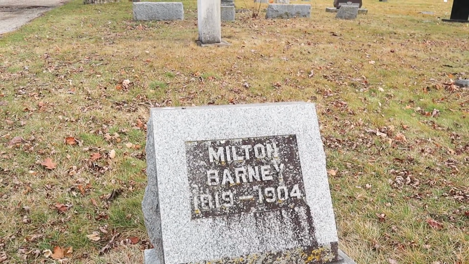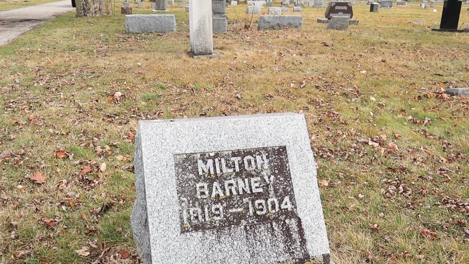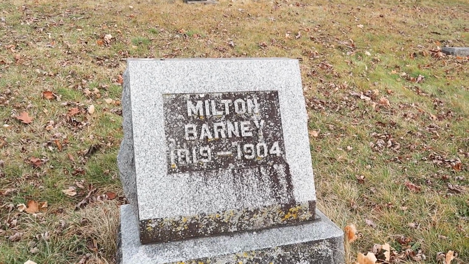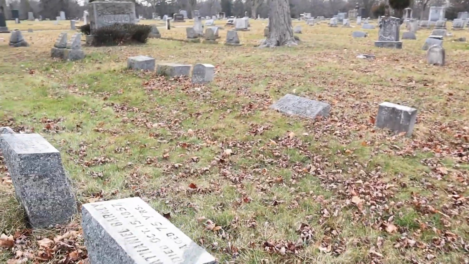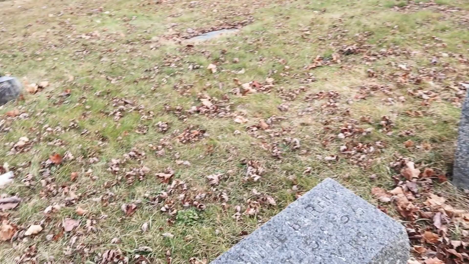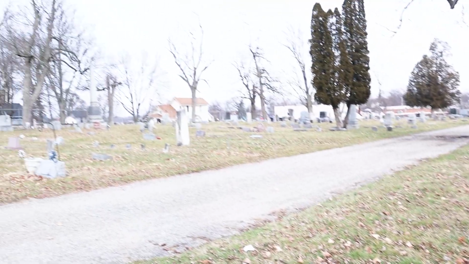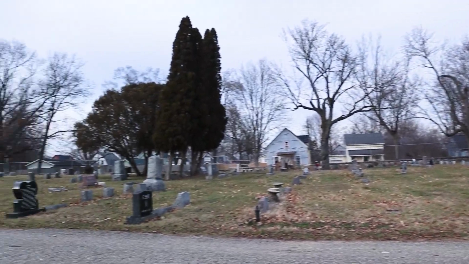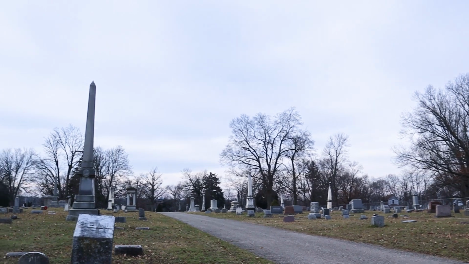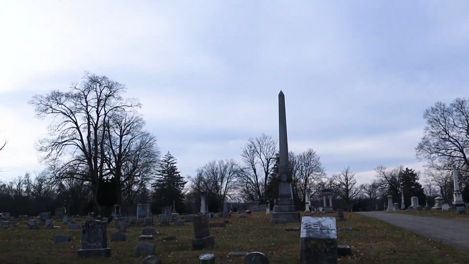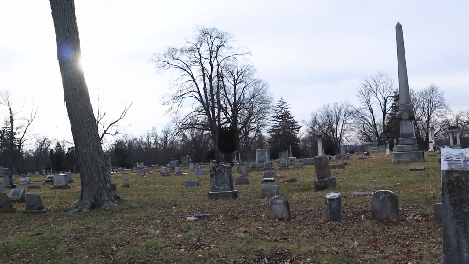And I believe Nathaniel was the father, and this is one of his sons. Yeah, Nathaniel's right here. This is the father, Nathaniel Barney. So, very close. A lot of history right here in this section of the old area of Oak Hill Cemetery.